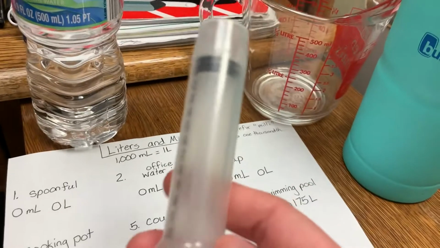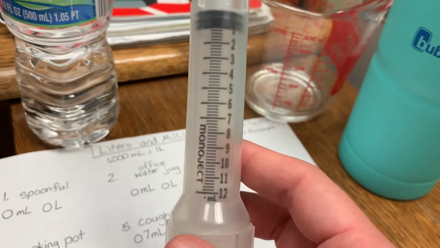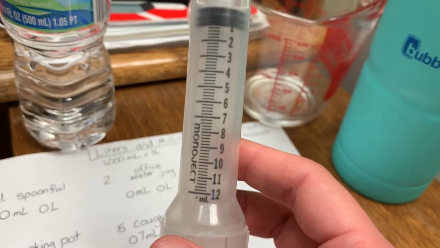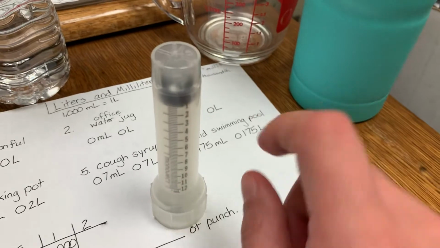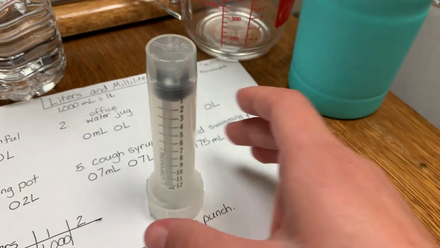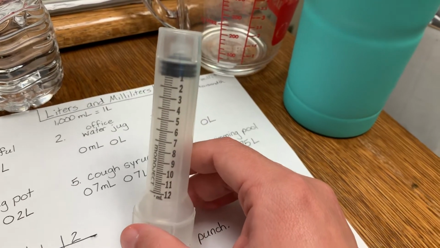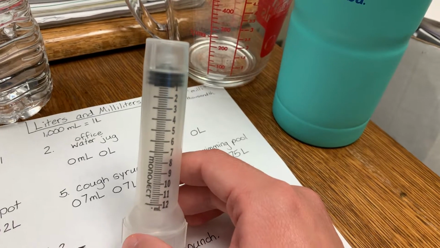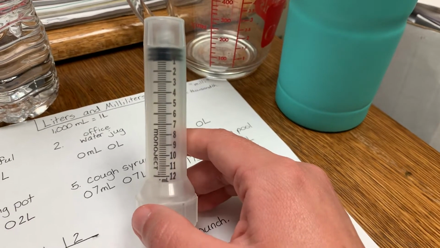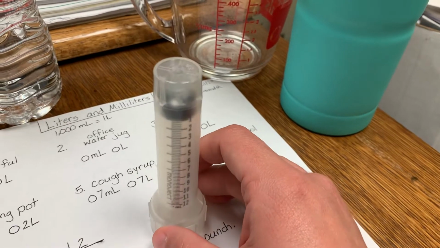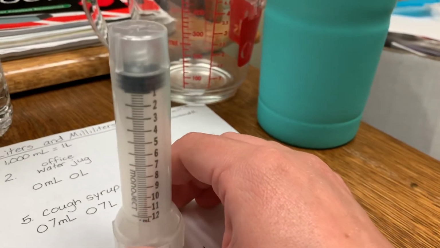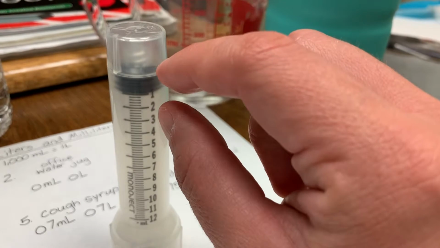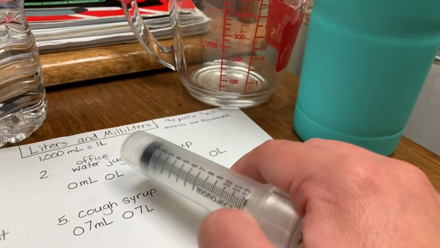Okay, so here is a syringe, and you can see at the bottom it says it's measured in milliliters. So the distance between each of the numbers from number 1 to number 2 is 1 milliliter. And so this syringe could be filled up to 12 milliliters. You can see that it's not very much. The space that it fills, or the capacity that it fills, is not very much for 1 milliliter. So you would need 1,000 of these to equal 1 liter.